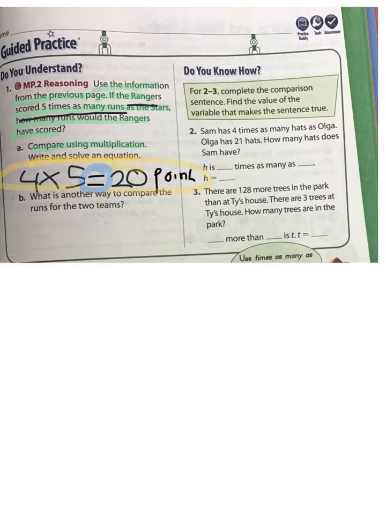Let's look at part B. We want to find out another way to compare the runs for the 2 teams. Well, if we know that the Rangers scored 20 points and the Stars scored 4 points, so I'm going to write 4 points for the Stars. I'll put S for Stars. And I'm going to write 20 points for the Rangers. How am I going to get from 4 to 20? Well, I can add 16 more. So the Rangers also scored 16 more points than the Stars.